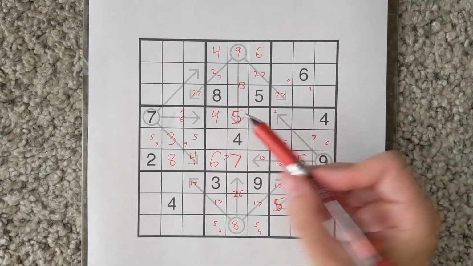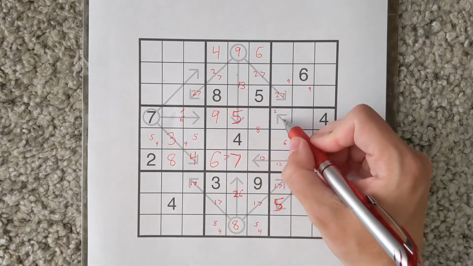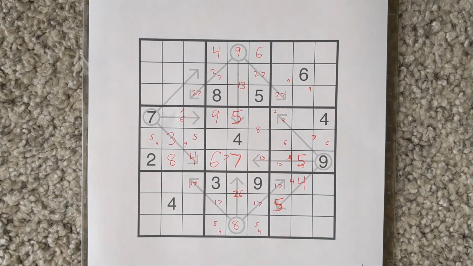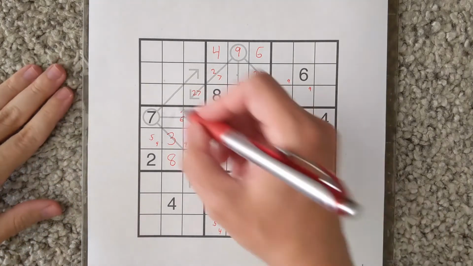It could be 1, 8. The 1 isn't here. The 1 is there. So in some stage, this cell is a 2 or 8. Don't know too much more than that actually at this moment. Trying to see what else is useful.